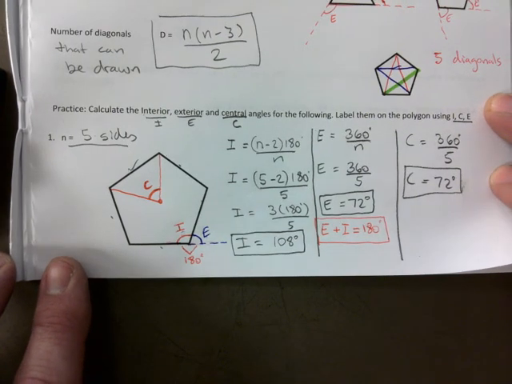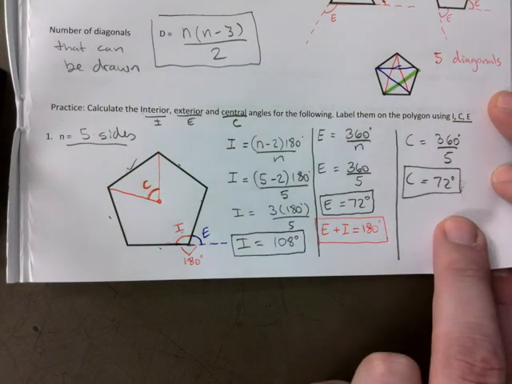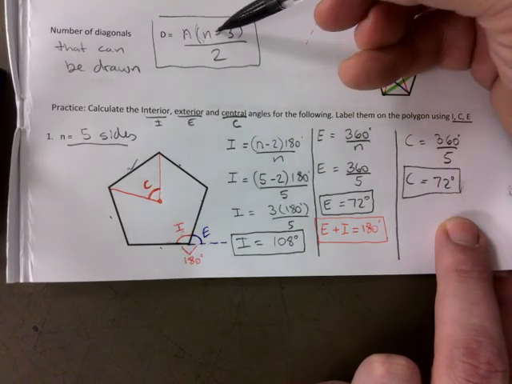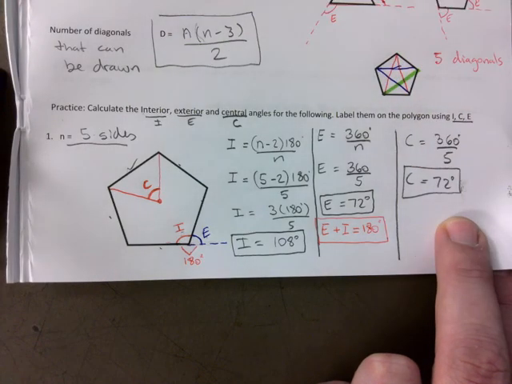I didn't do the number of diagonals, but you just basically use the formula and plug in, right? 5 times 5 minus 3, right, which is 2. And you divide that by 2 to get that.